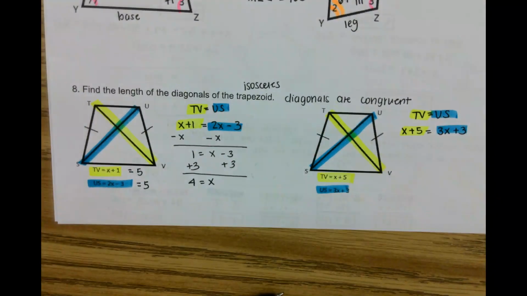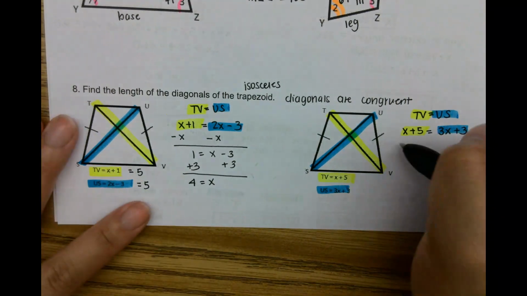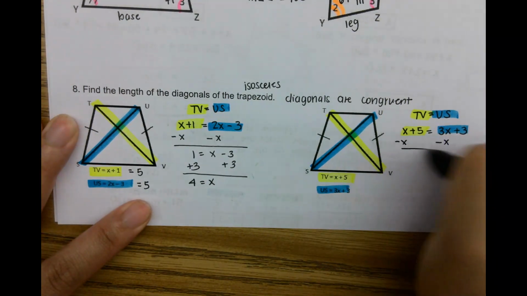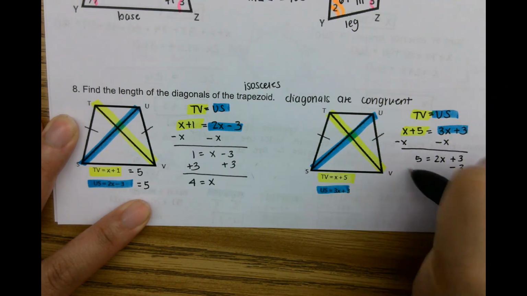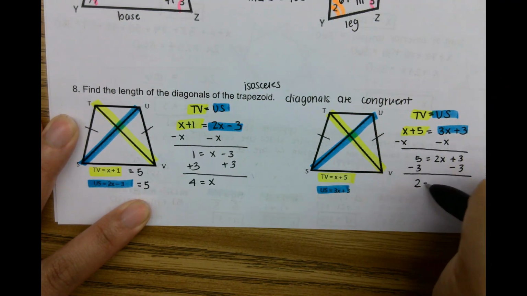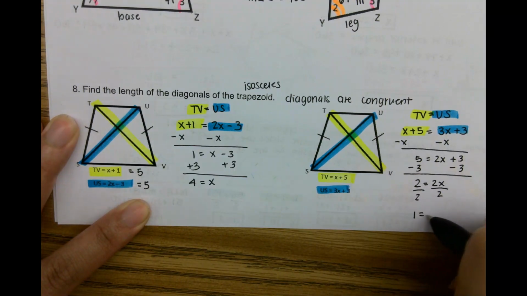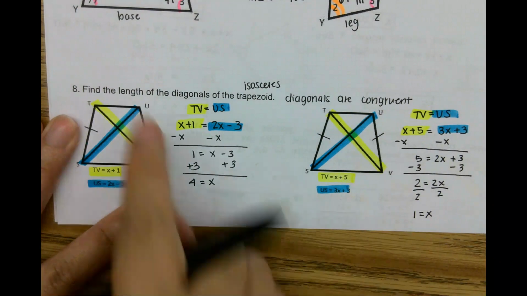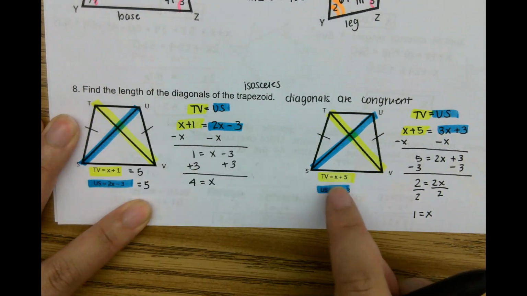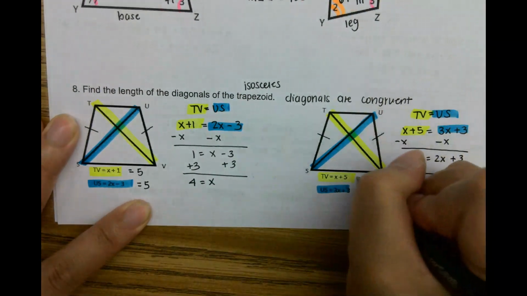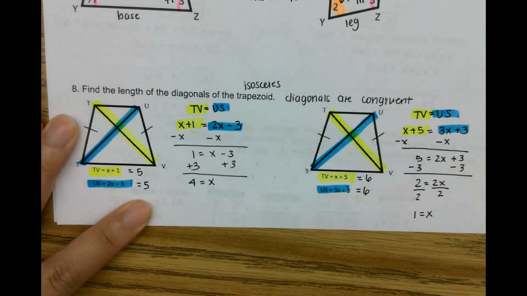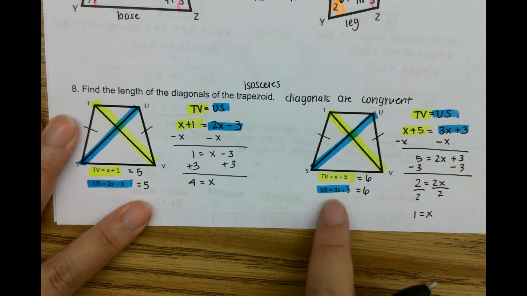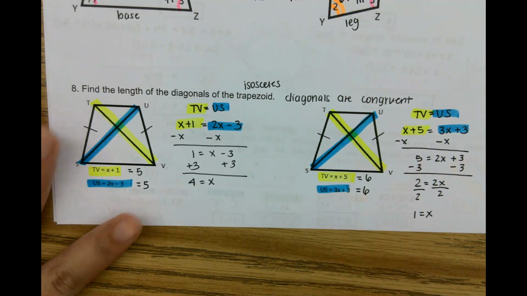Okay, and then I'm solving for x. So subtract x here, I get 5 equals 2x plus 3. Get rid of the plus 3 by subtracting 3, 2 equals 2x. Get rid of the times 2 by dividing by 2, 1 equals x. However, I want to know the length of the diagonal, so I plug it back in. So x plus 5, so 1 plus 5 is 6. The diagonal should be congruent, so this should be 6, too. If I can check my answer, 3 times 1 is 3. 3 plus 3, yep, it's 6.